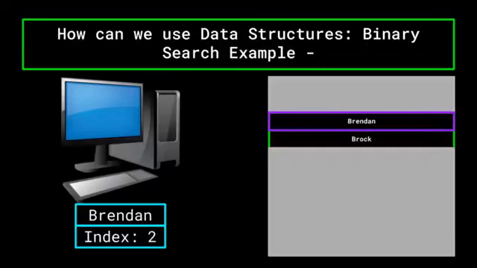In binary search, eventually the index we would compare to our search term will be the same, and once it is, we can return the index and move on. Now if we don't find it, which happens after we have eliminated the entirety of the list without finding our search term, the algorithm will simply return a null value to let you know that the item you're searching for cannot be found in the list.